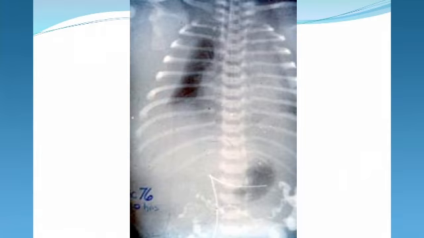And here's a baby with severe hydrops and significant fluid, bilateral pleural effusions, and that baby will have a small lung that needs to be managed gently.